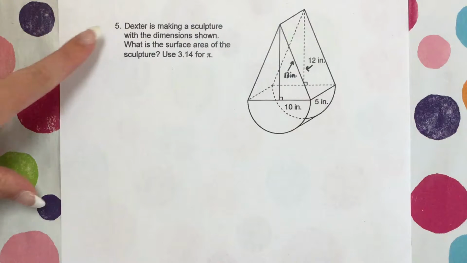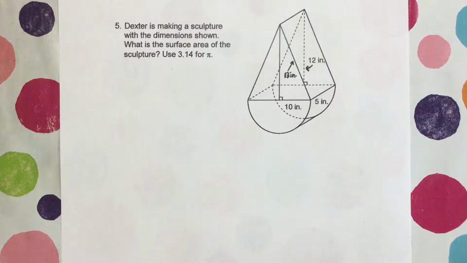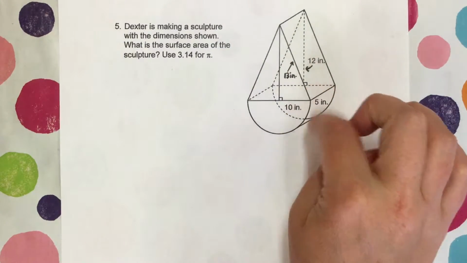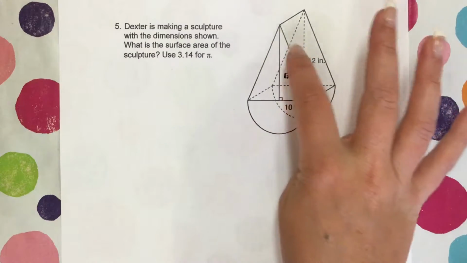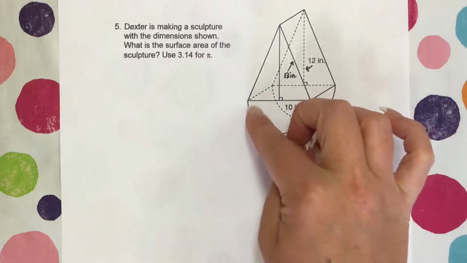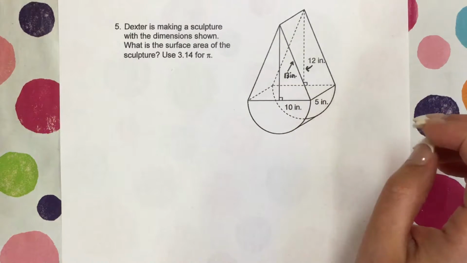All right, let's go ahead and get started on problem 5. Let's go ahead and do this one together. This is our first composite figure in dealing with surface area. So if we're looking at this, what I see is that we have two figures coming together. We have a triangular prism here on top, and then we have a cylinder on the bottom, but we only have half of a cylinder.